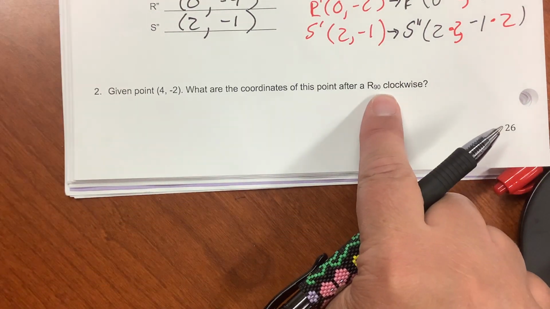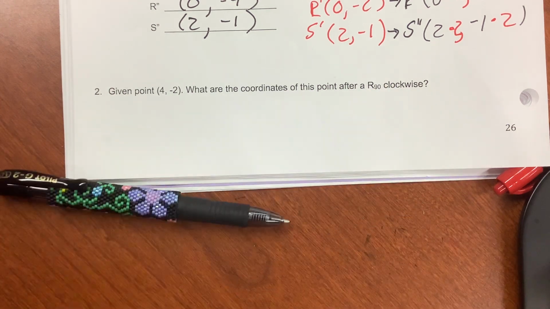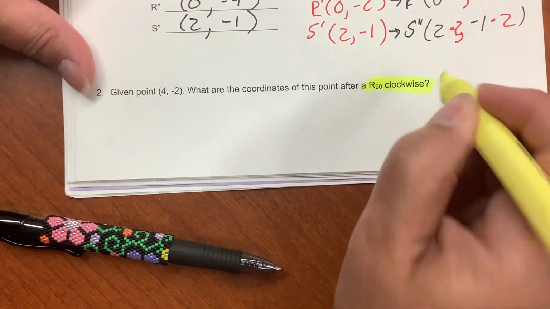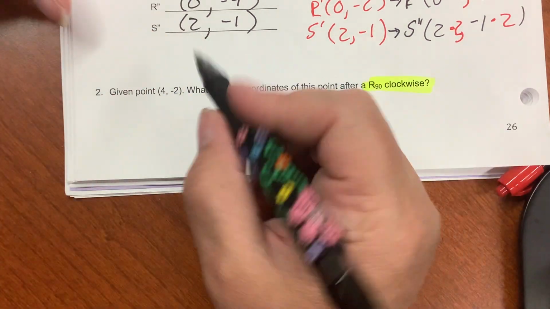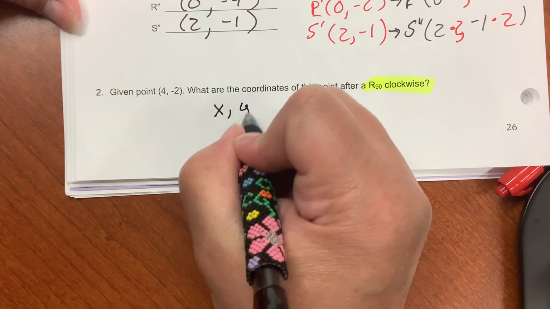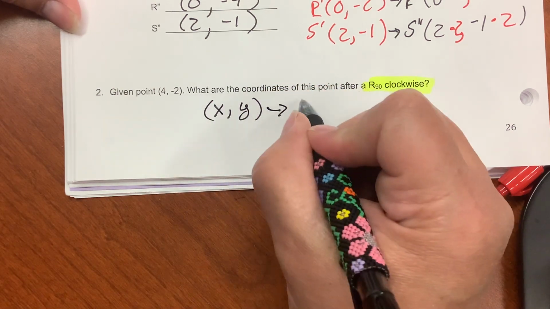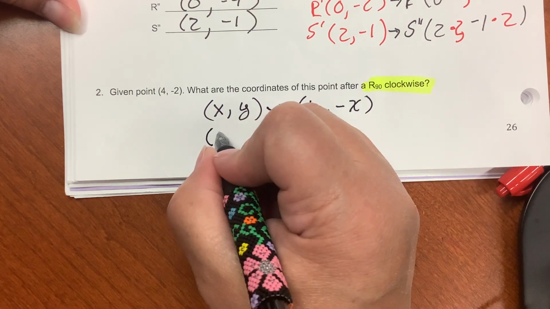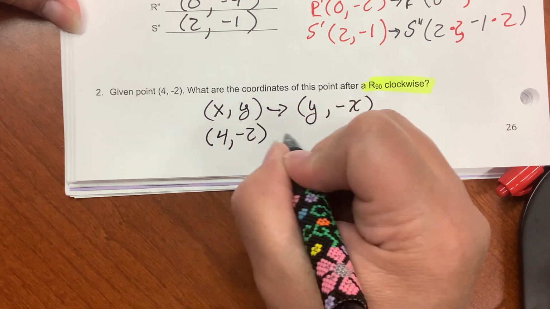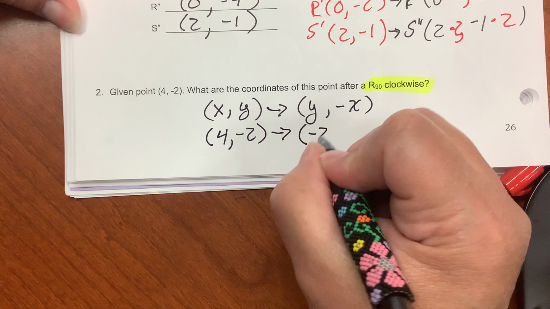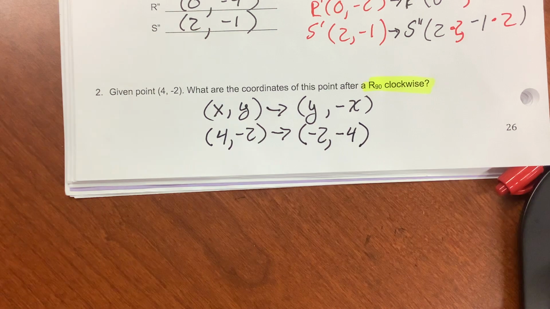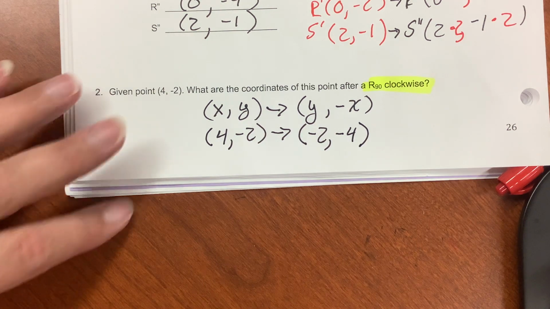Oh, this one's going clockwise, very much like the one above it. So given a point 4, -2 after a rotation clockwise. So I'm going to write the rule down first. Where it was x and y, it's going to become y, -x. So if my x and y were 4, -2, it's going to reverse and be -2, and I multiply times -1 to get -4. So there's my new point at -2, -4. All right, next page.